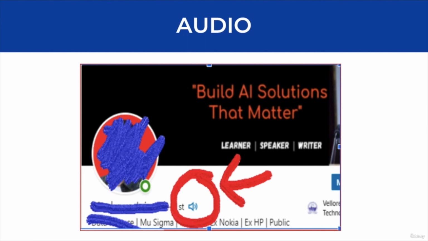Audio. Add the voice pronunciation of your name ahead of your name because sometimes people feel hesitant to talk if they're not able to pronounce the name correctly. Let us see how it can be done.